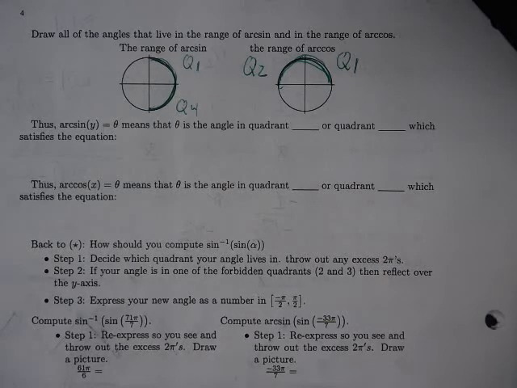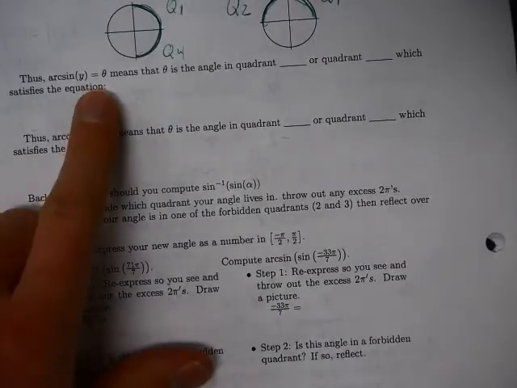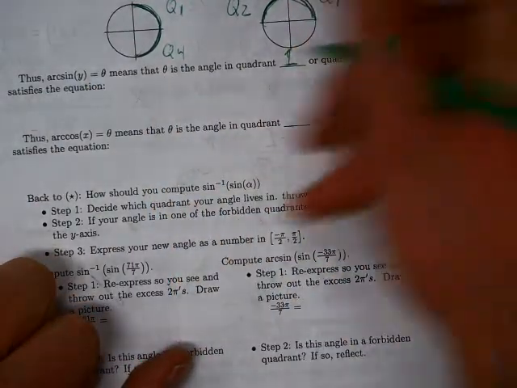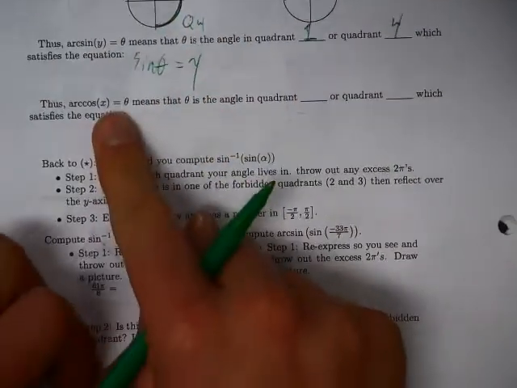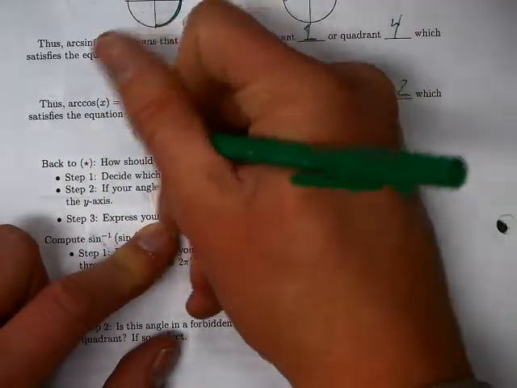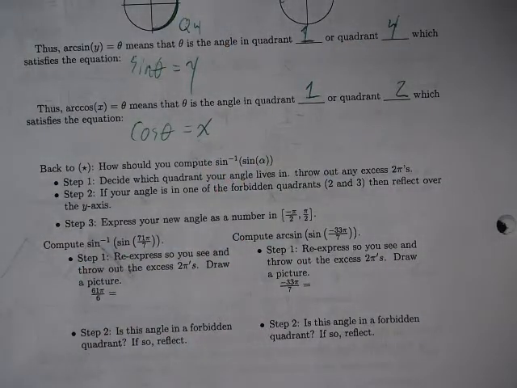Cool. So, let's parse that out a little bit more. Inverse sine of y equal to theta means that theta is the angle, which happens to lie in quadrant 1 or quadrant 4, which satisfies that sine of theta is equal to y. Inverse cosine of x is equal to theta means theta is the angle in quadrant 1 or quadrant 2 that satisfies cosine theta is equal to x. That's the mindset that we'll have when we want to compute these compositions of inverse trig functions evaluated at a trig function. So now let's go back to that problem.